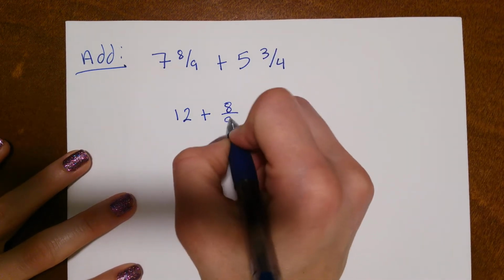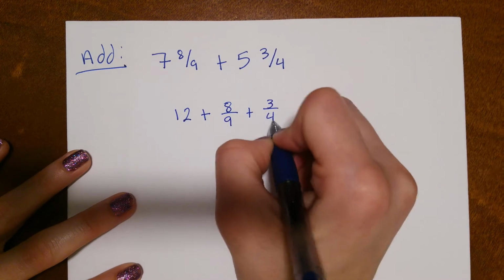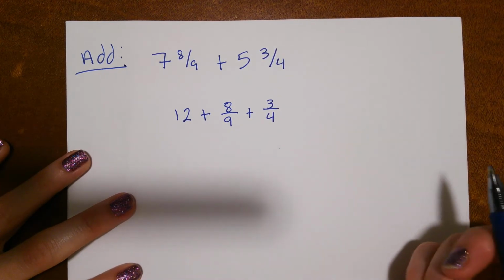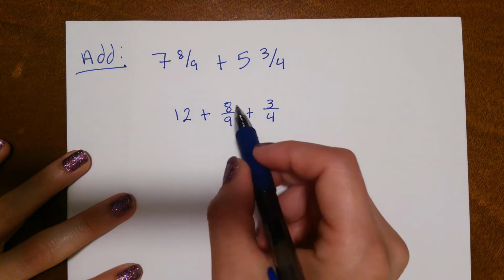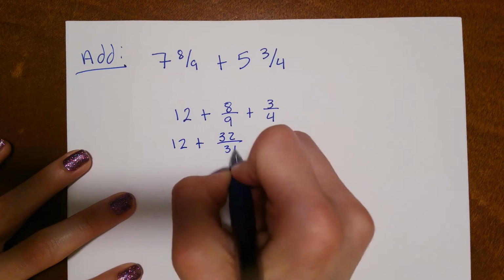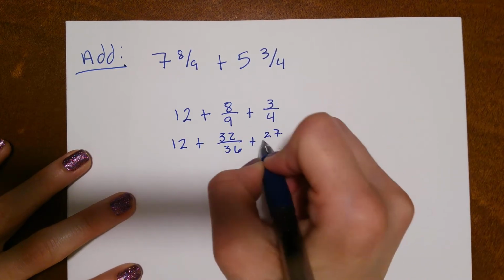So I'm adding 8/9 plus 3/4. The least common denominator here is going to be 36. So I need to multiply by 4. And I need to multiply by 9.